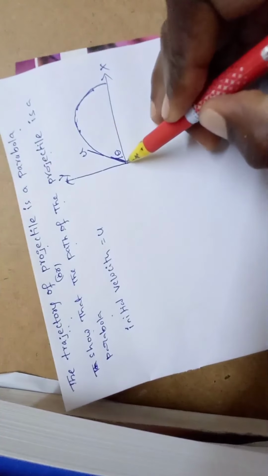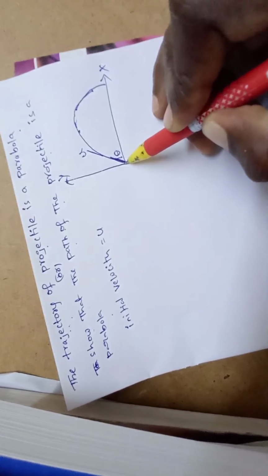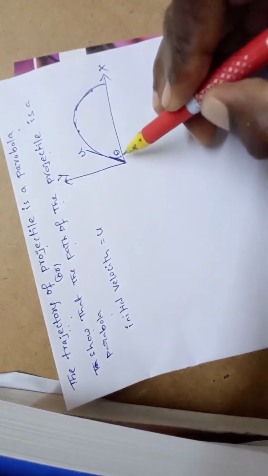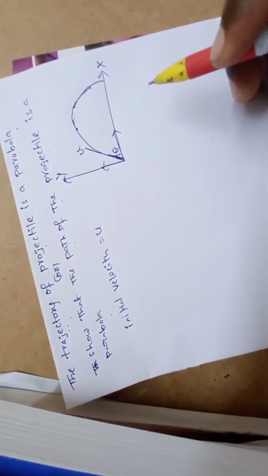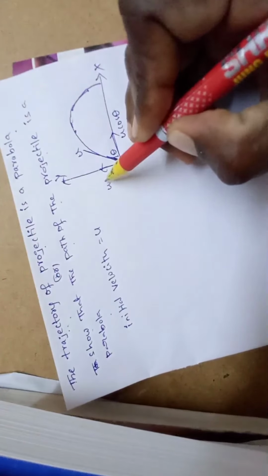The initial velocity of the body can be divided into two components. One is acting along the horizontal direction, another is acting along the vertical direction. The component of the velocity acting on horizontal is u cos theta. The vertical component of the velocity, acting along the y-axis, is u sin theta.